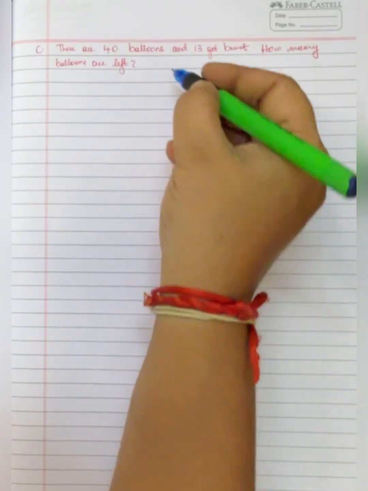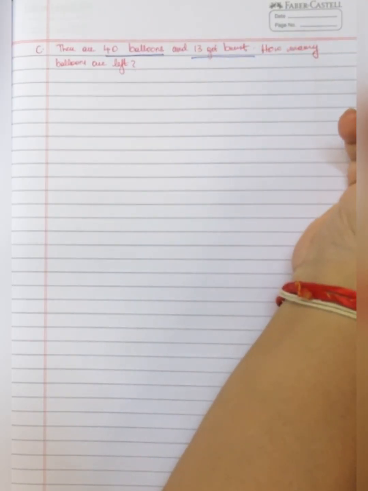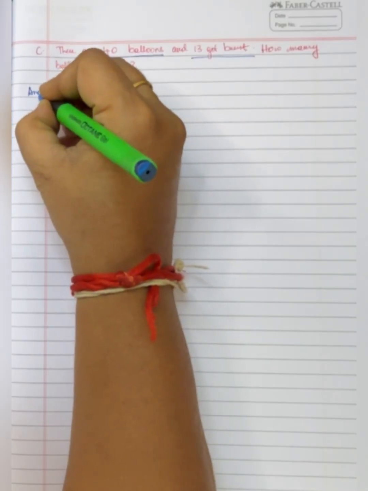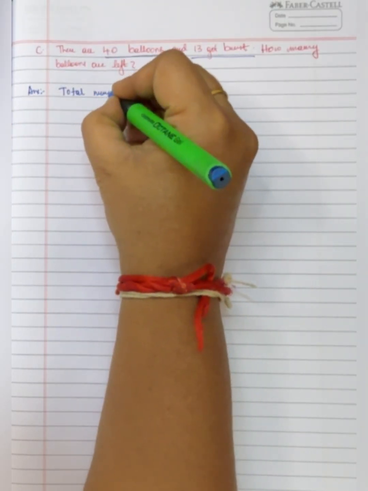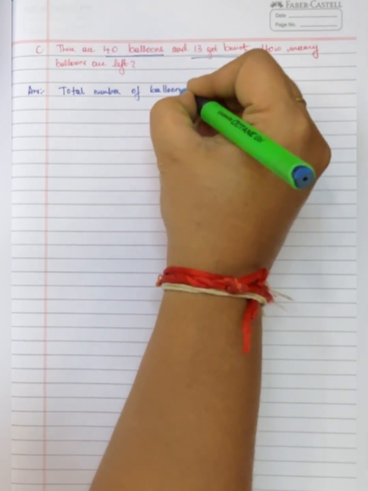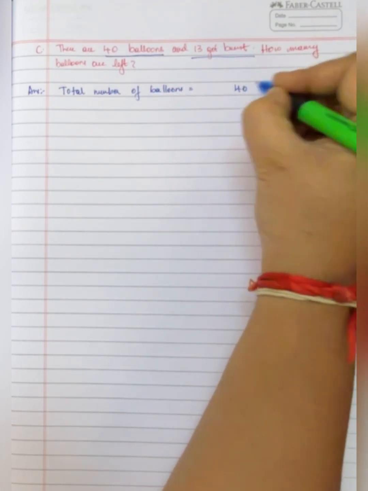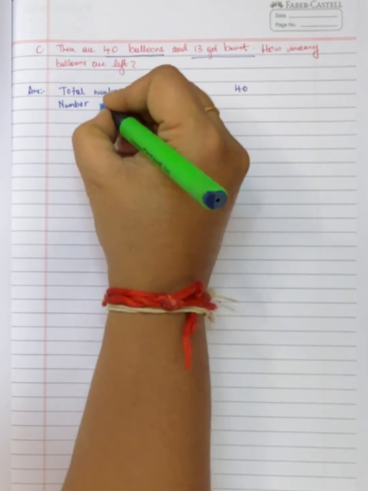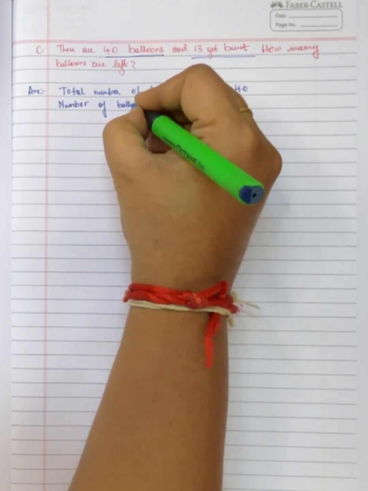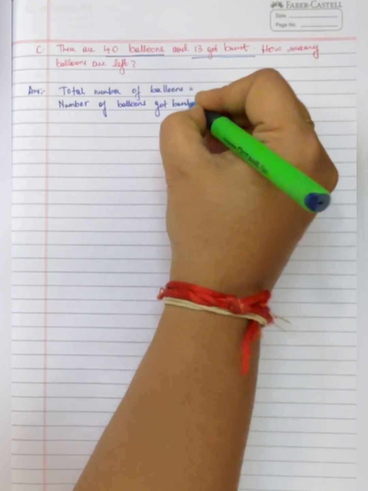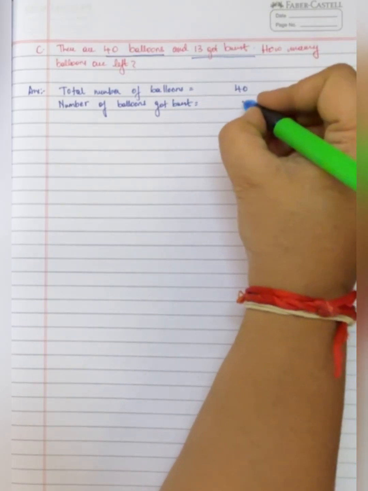So, there are 40 balloons. We'll highlight the information. And 13 got burst. How many balloons are left? Now, total number of balloons. How many? 40. Number of balloons got burst. How many? 13.